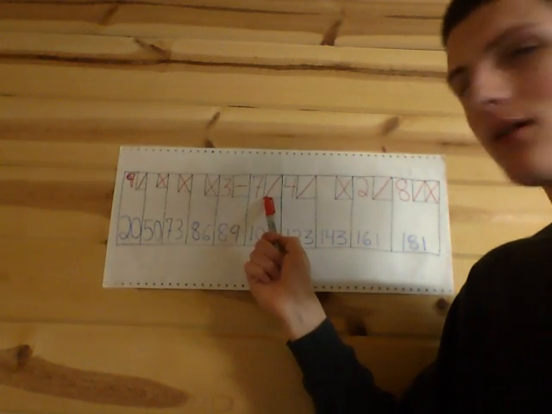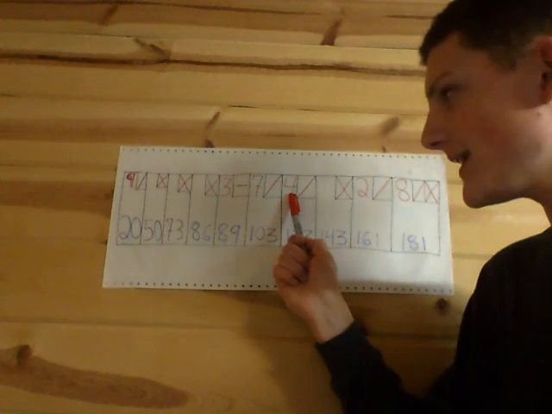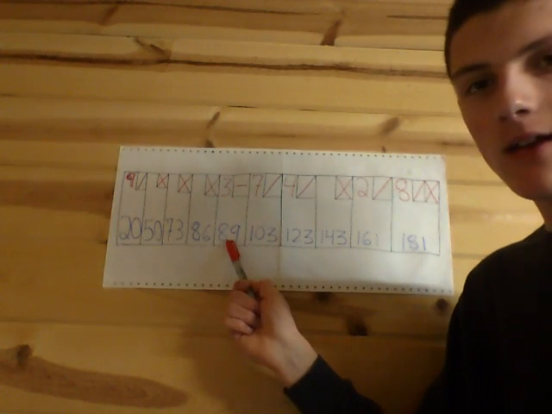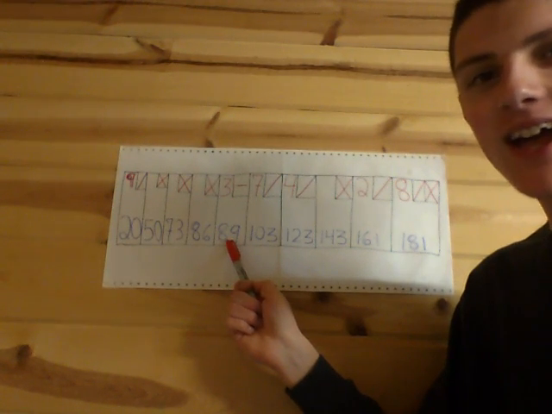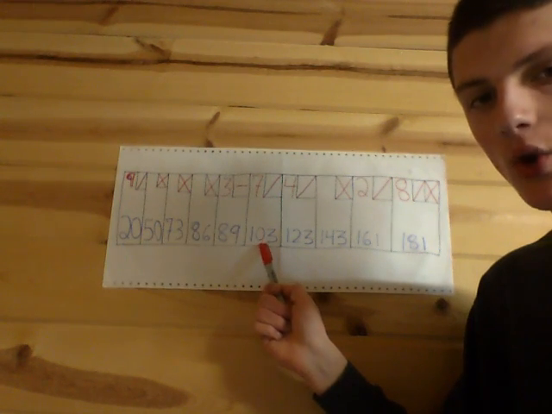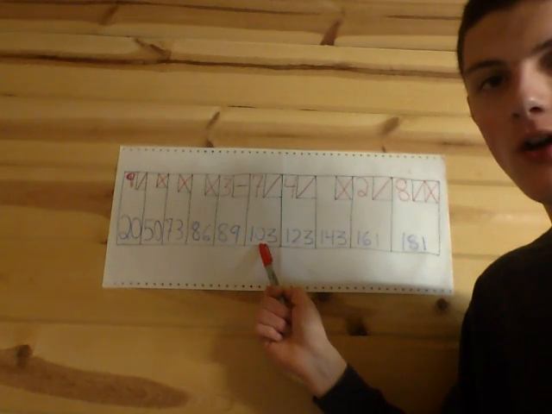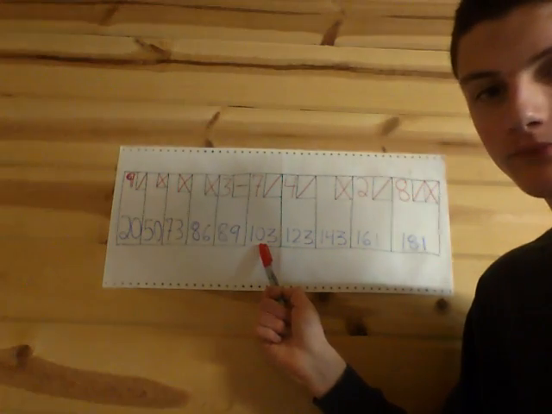So it would be 10 plus 4. 10 plus 4 equals 14. So I would take the score of 89 and add 14 to it, which gives me a score for the 6th frame of 103.